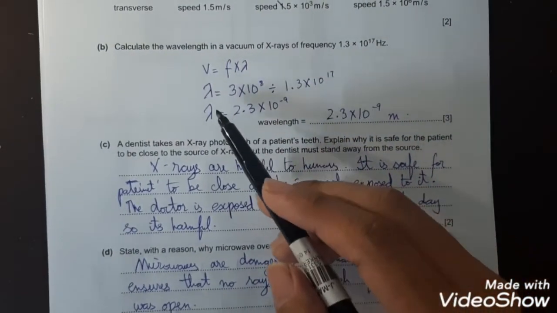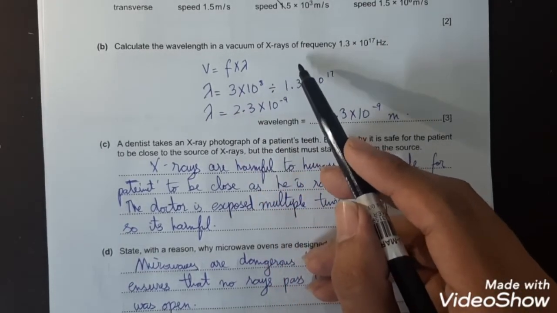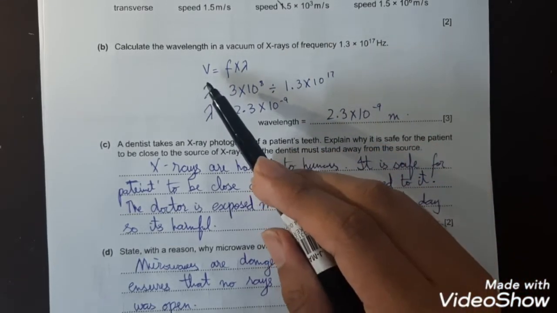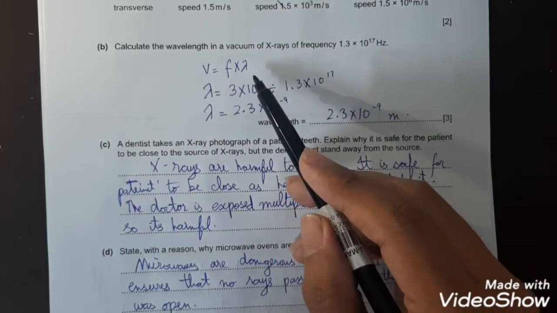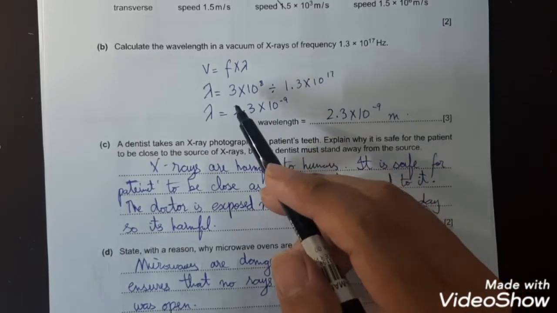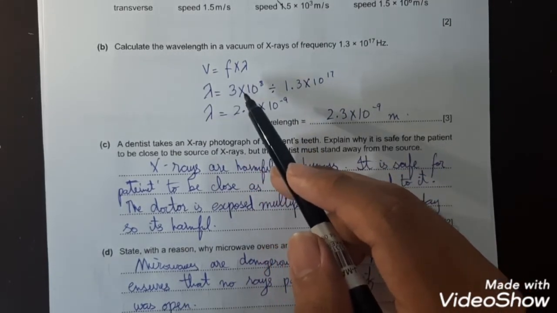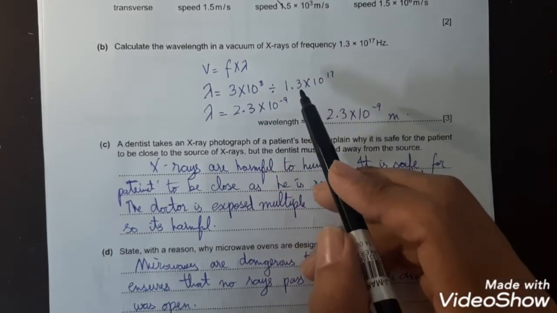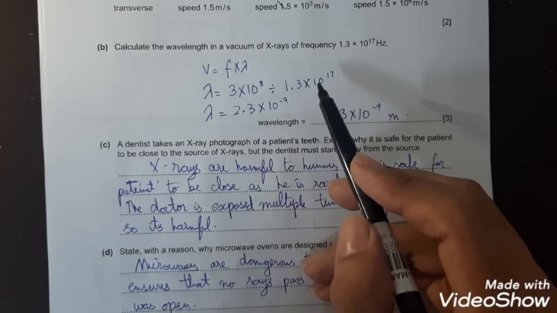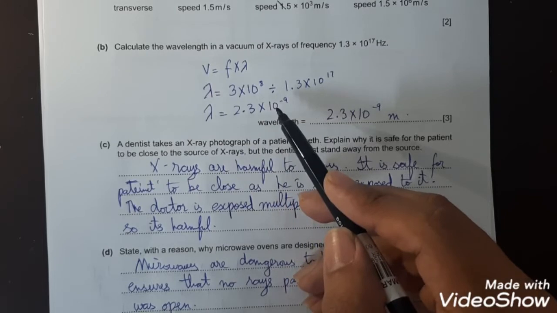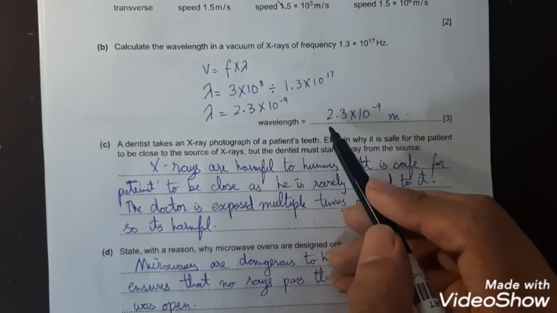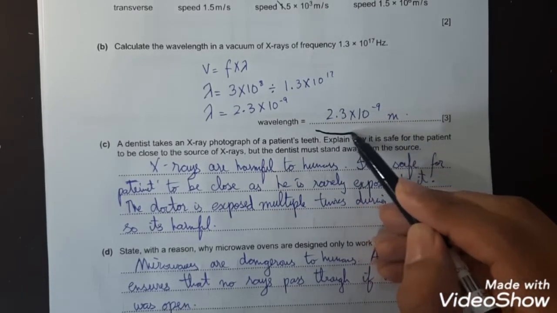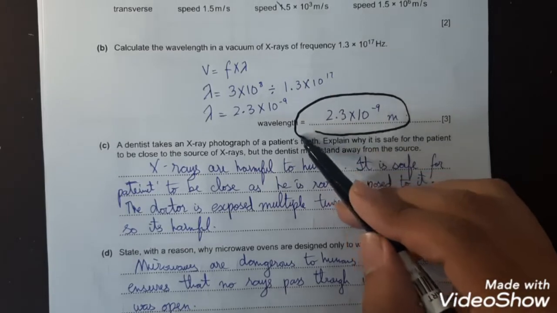Then part B states calculate the wavelength in vacuum of X-rays of frequency 1.3 multiplied by 10 to the power of 17 Hz. So the wavelength: v is equal to frequency multiplied by wavelength. So wavelength is equal to 3 multiplied by 10 to the power of 3 divided by 1.3 multiplied by 10 to the power of 17, which will be 2.3 multiplied by 10 to the power of 9. So the wavelength is 2.3 multiplied by 10 to the power of 9 meters. So this is what we will write as the final answer for part B.